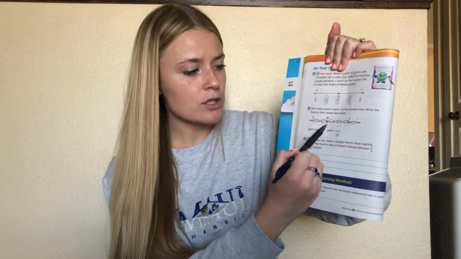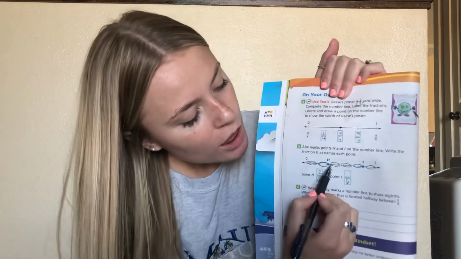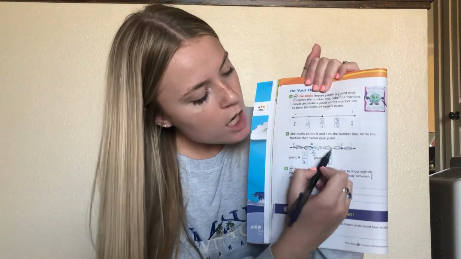Now H, right here, let's count. This is 1, 2. So this is at 2/6. Then this would be 3, 4, 5, 6 is point I. Okay, feeling good? Number 6, Izzy marks a number line to show 8ths.